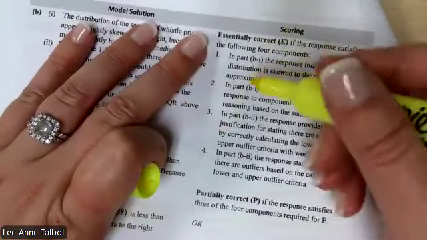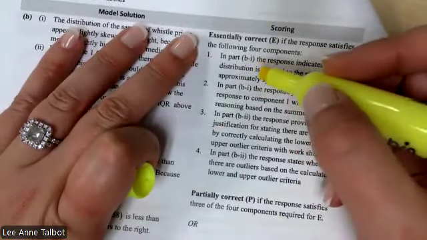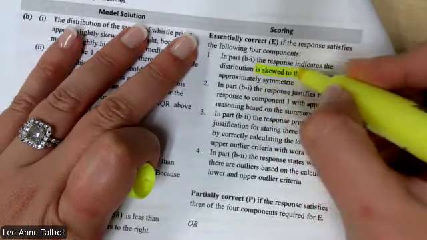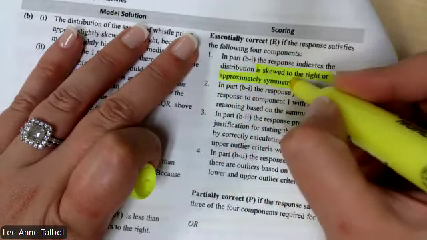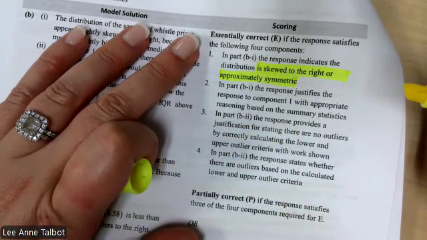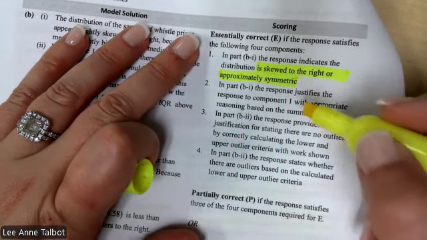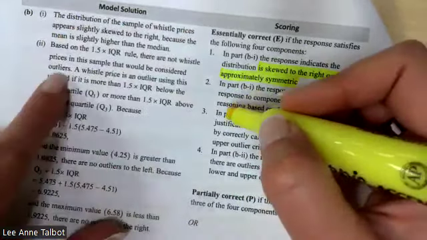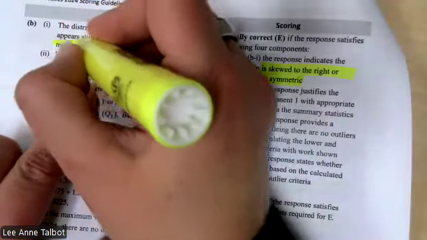Okay, for the next part, you can either say it's right skewed or roughly symmetric. And then you're supposed to say that the mean is higher than the median, so it's right skewed.